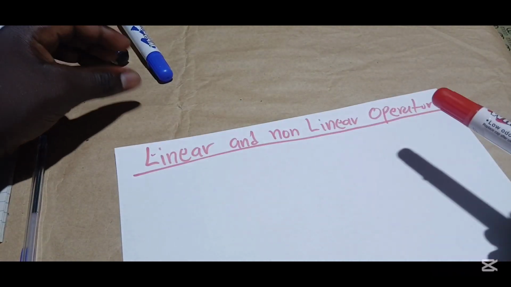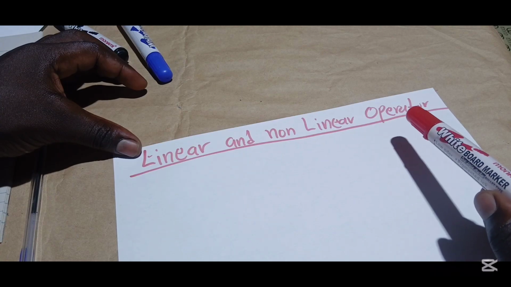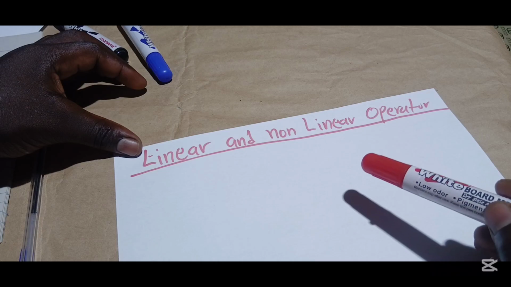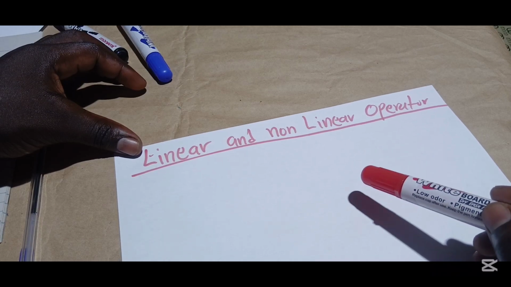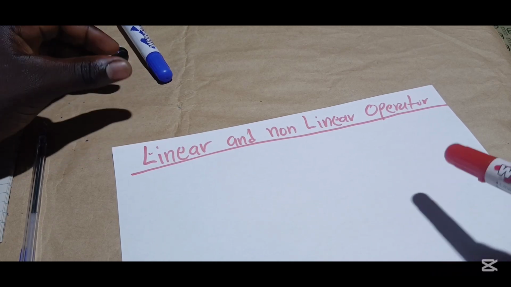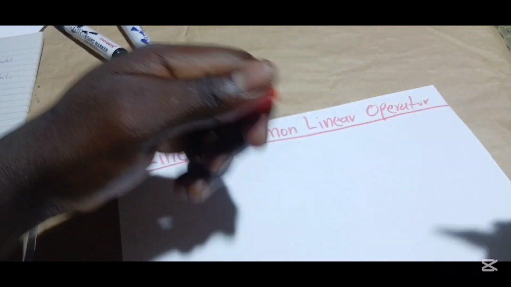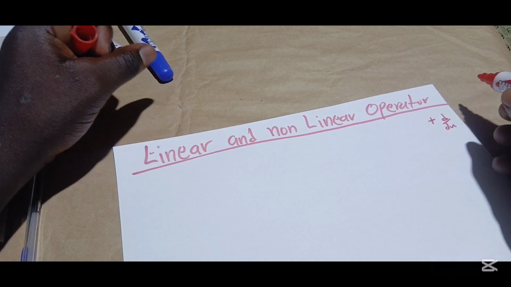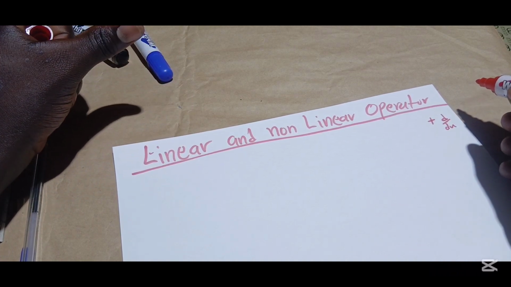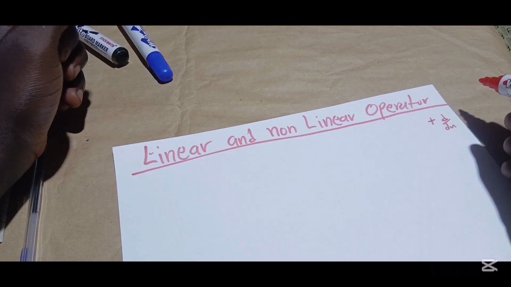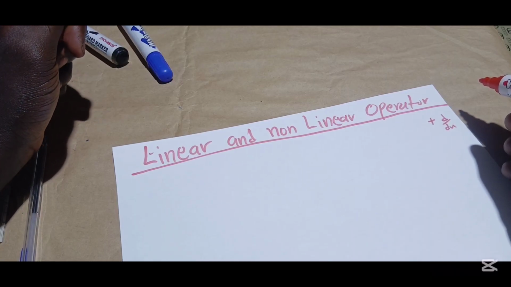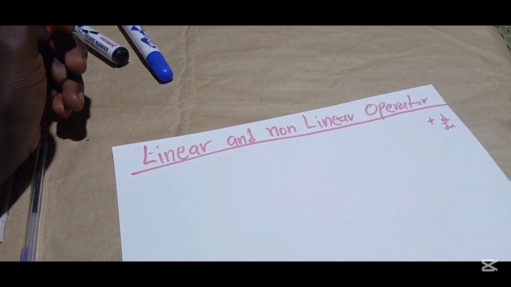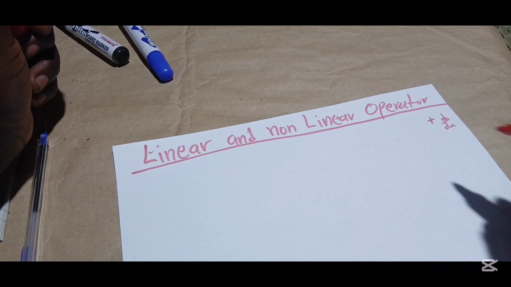We are going to look at linear operators and non-linear operators. Already we knew what operators are. Operators are mathematical identities that tell us to do something, right? Examples are the plus sign, the addition sign, the derivative sign. All those are examples of operators, and we do have operators in quantum mechanics too. We already dealt with those operators in the previous video. You can check them out, or basically that's what operators are.